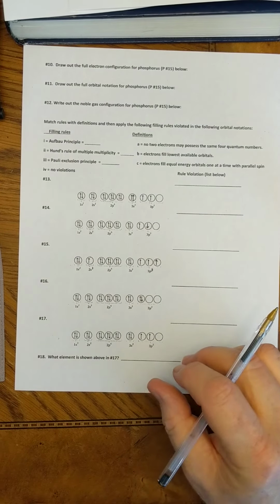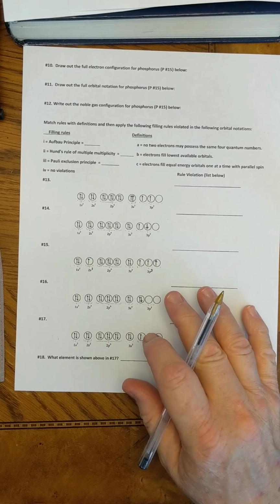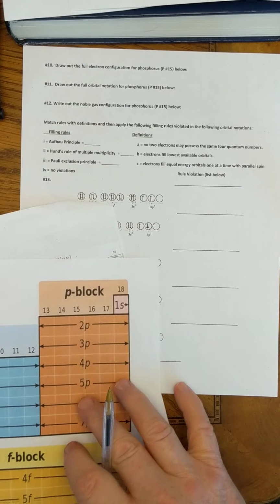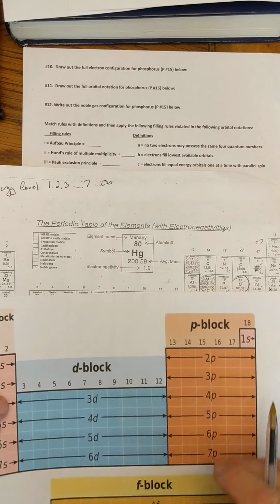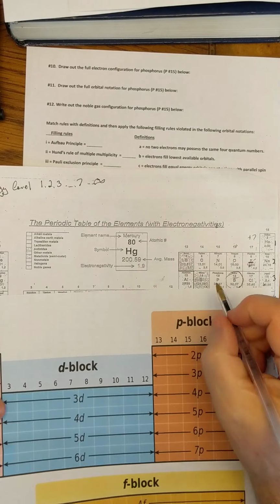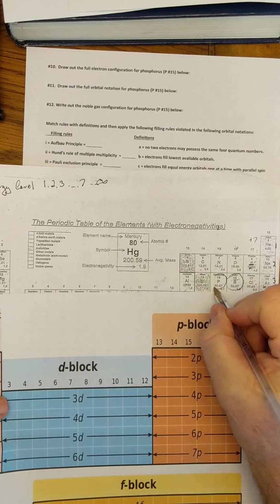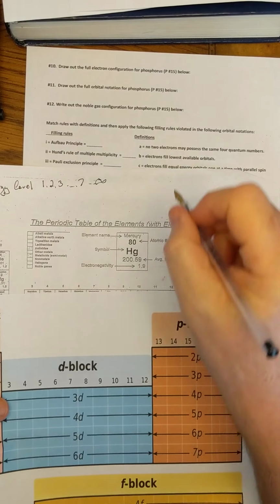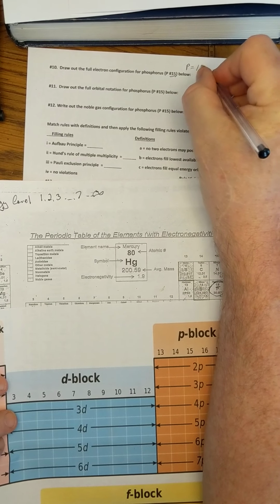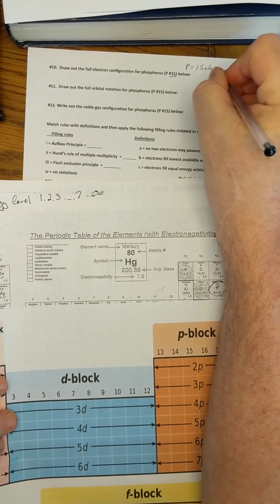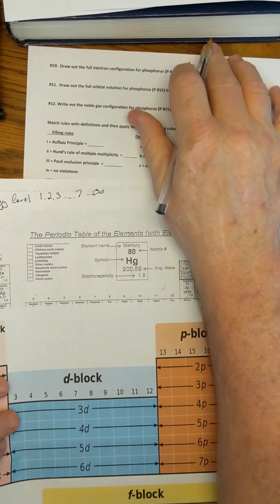Okay, let's go to the back. Write out the full configuration for phosphorus now. I'm going to use a periodic table. I always do these off the periodic table. Here's phosphorus, which has a total of 15 electrons. It's number 15. So phosphorus has 15 electrons. We want to show where those electrons go.